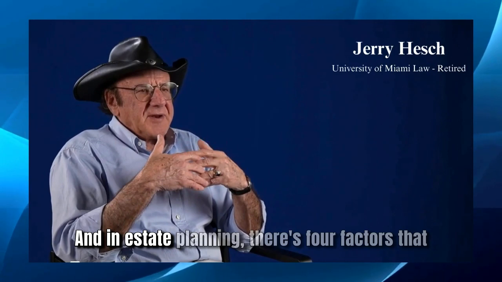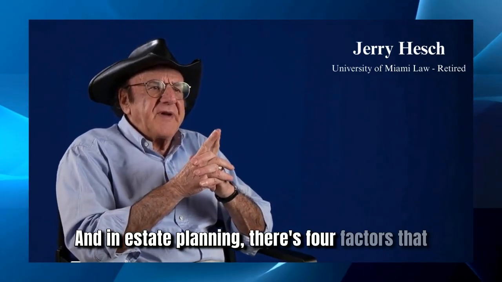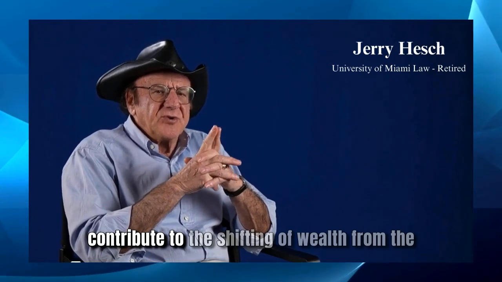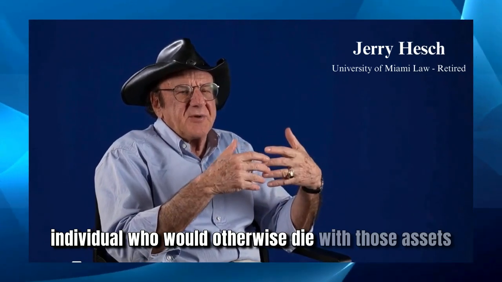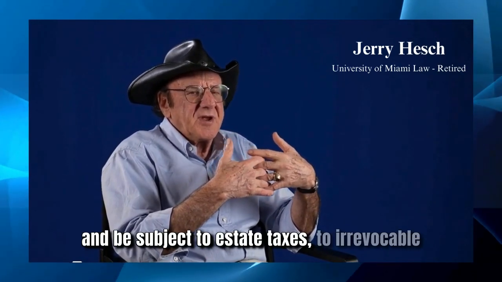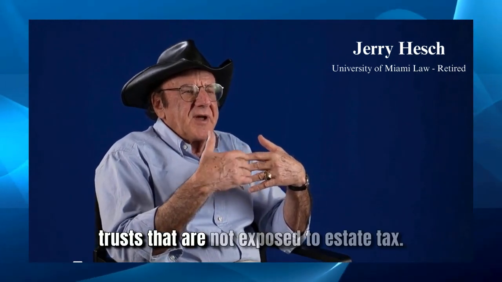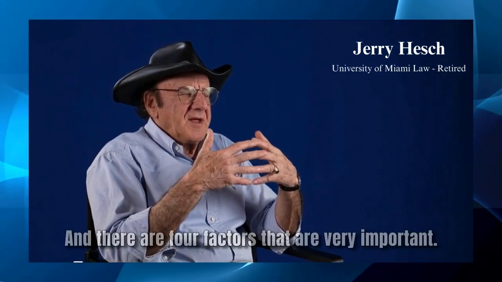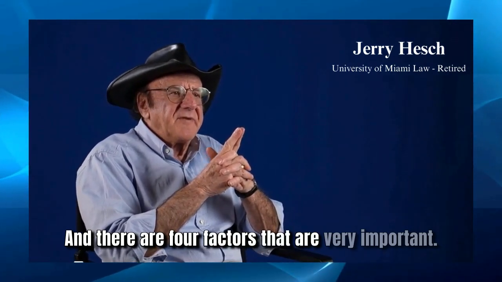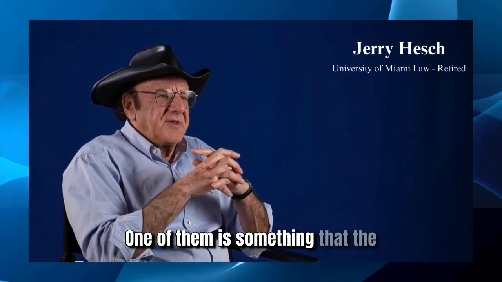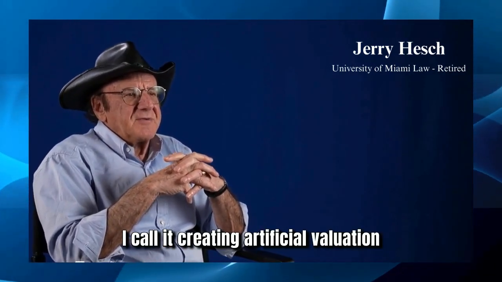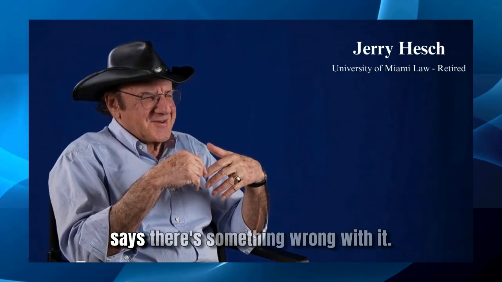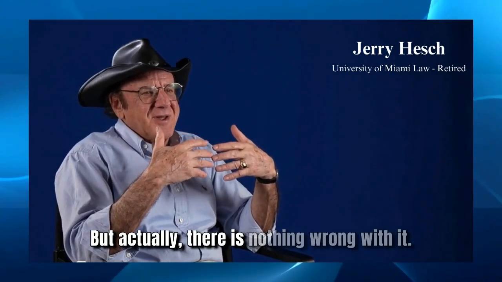And in estate planning, there are 4 factors that contribute to the shifting of wealth from the individual who would otherwise die with those assets and be subject to estate taxes, to irrevocable trusts that are not exposed to estate tax. And there are 4 factors that are very important. One of them is something that estate planners use all the time. I call it creating artificial valuation discounts out of thin air. But when you use that term, it sounds like there's something wrong with it. But actually, there is nothing wrong with it.